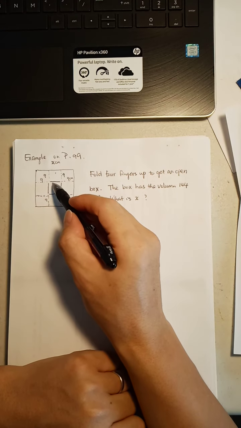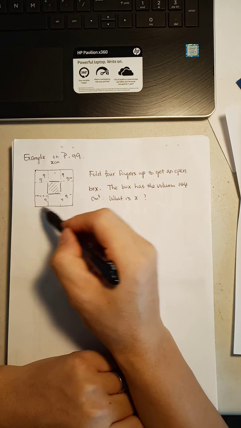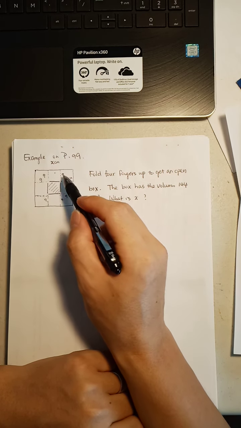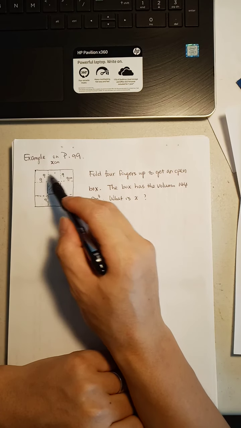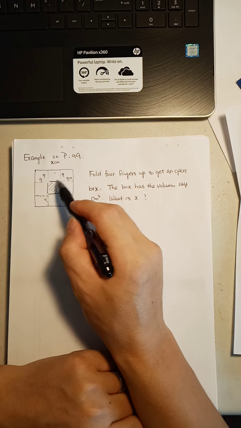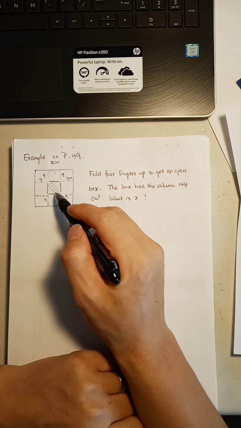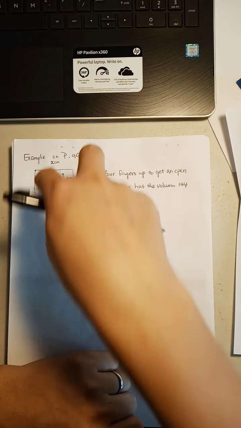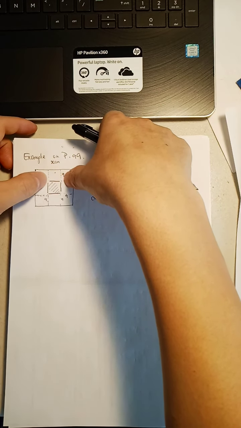What is the base? This is the base. The original shape is a square. You remove 4 identical small squares from 4 corners. So the base of this box is still a square, and the total side is X. This side you remove 9, this side you remove 9.